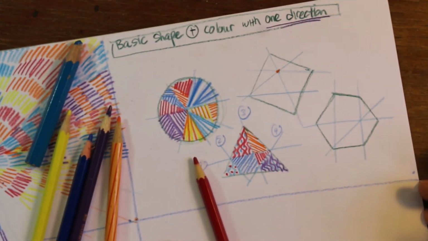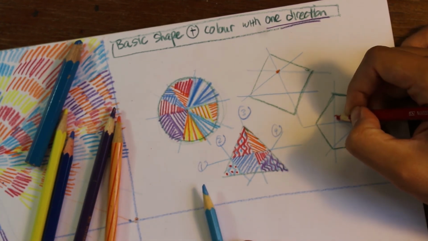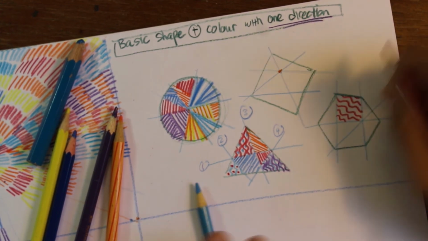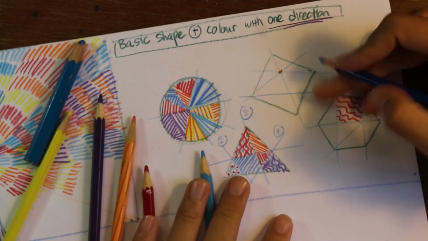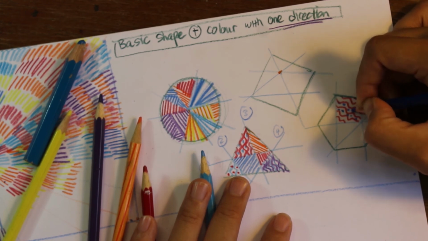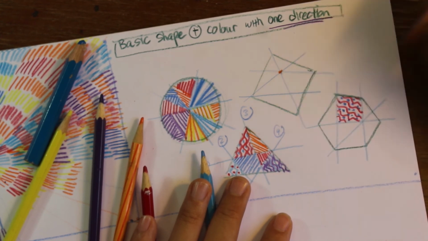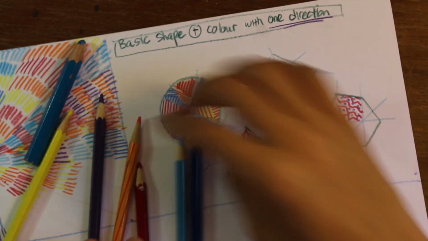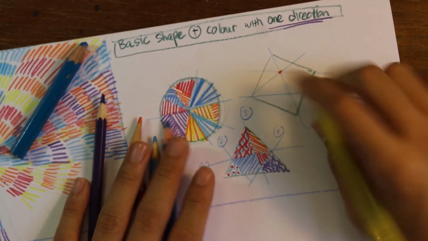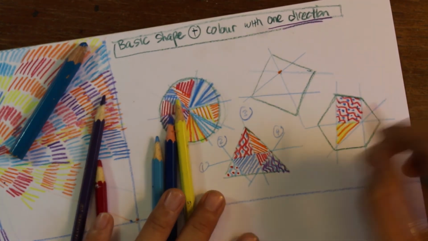Okay, to see clearly, let's do it again, okay? This line again, one direction. Then you can add, this time I want to add a darker dot. Broken line. You have this kind of effect. Okay, what about this one? Mix it up.